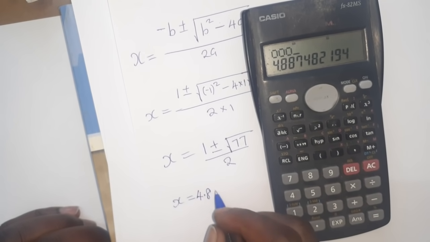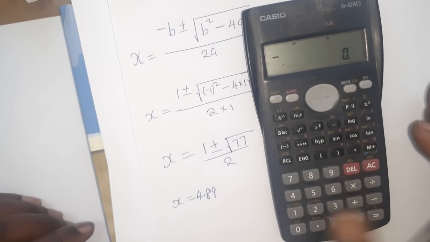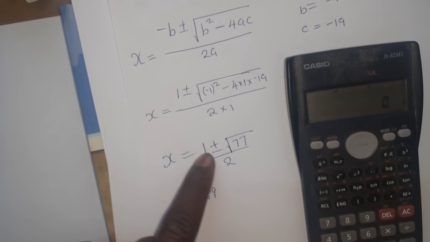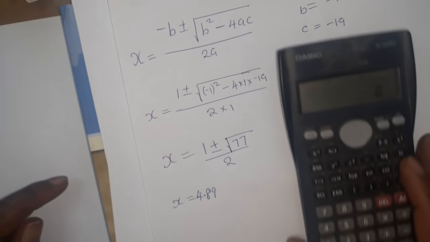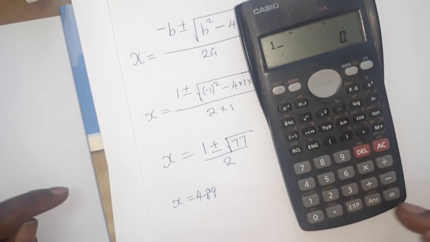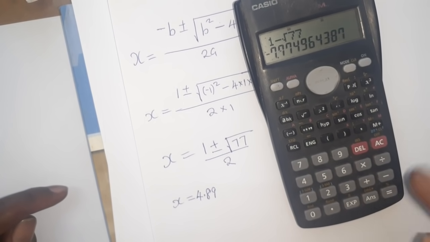So it will be 0.89. This is what is going to be one value of x. Then to get the other value of x, you come back here. You say 1 minus the square root of 77. Okay? So we say 1 minus the square root of 77 equals, that is what you're getting.